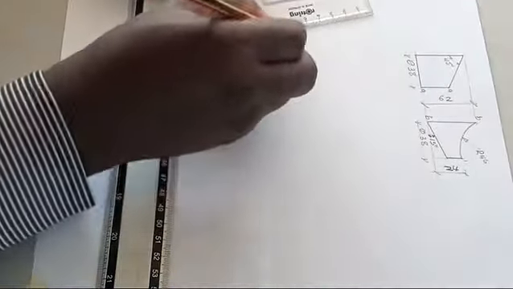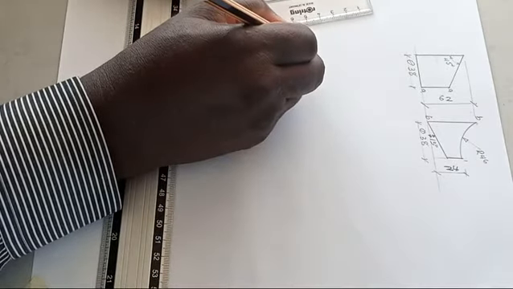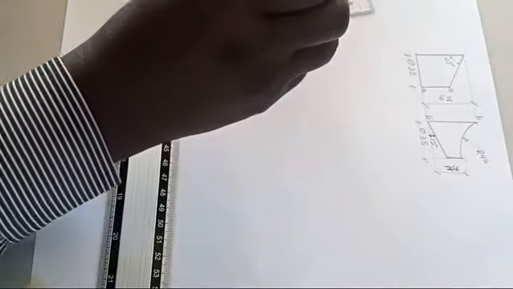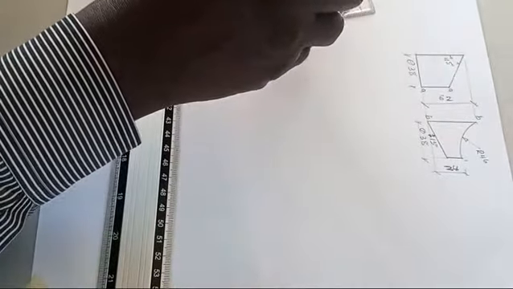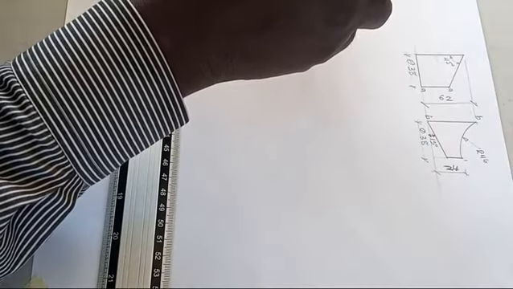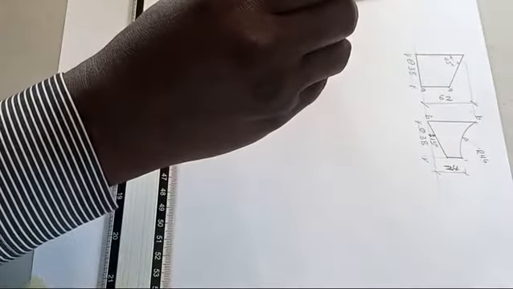The first thing is to measure the radius. The radius will be 19. So we'll measure 19 because the diameter is 38. So the radius will be 19.